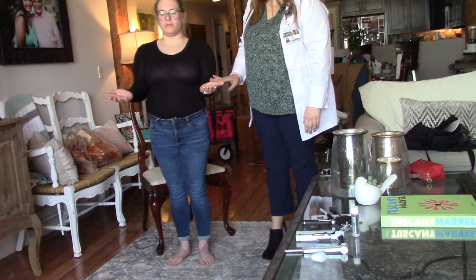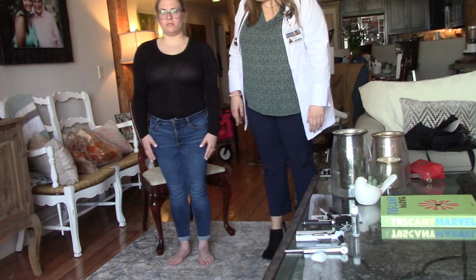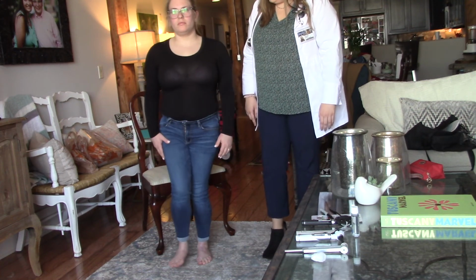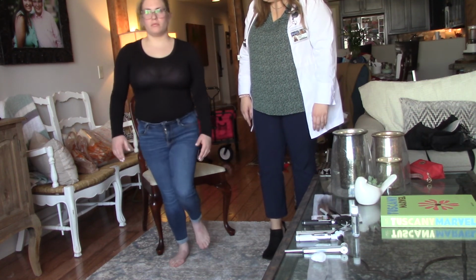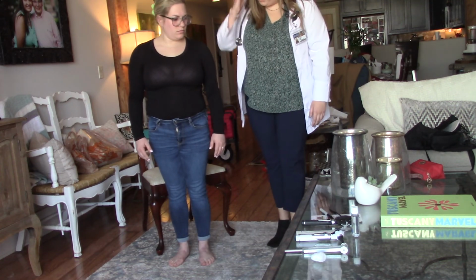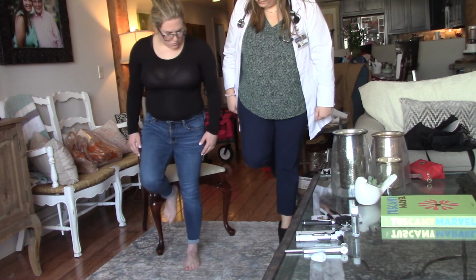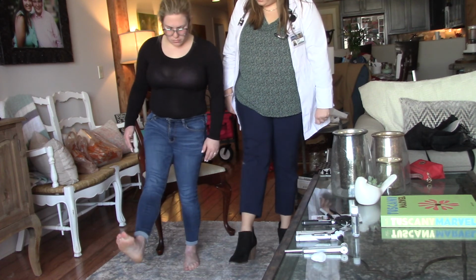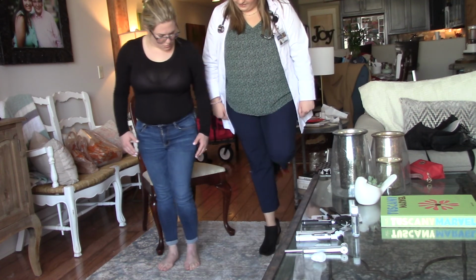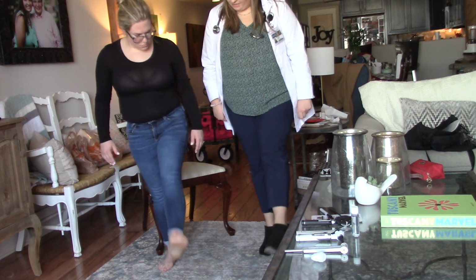And then if you'll open your eyes and you can put your arms down and you can hop on one foot. Great. And now show me the other foot. Hop on that foot. Okay. And then we're going to do range of motion of your knees and your hips. So for your knees, if you'll flex your knee, extend and hyperextend. And then again with the other knee, if you'll flex, extend, and hyperextend.